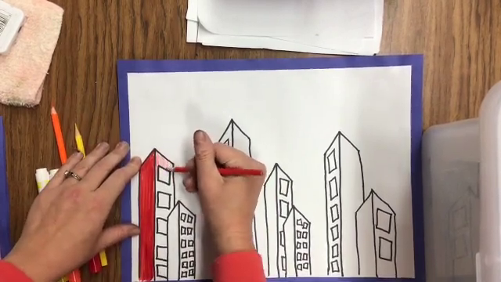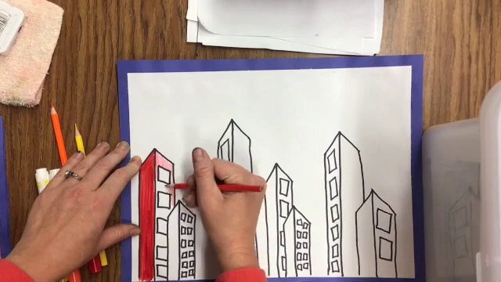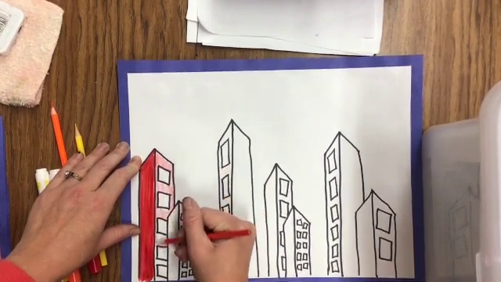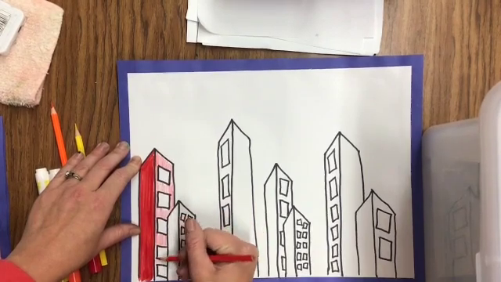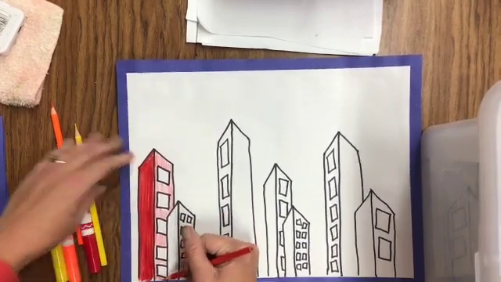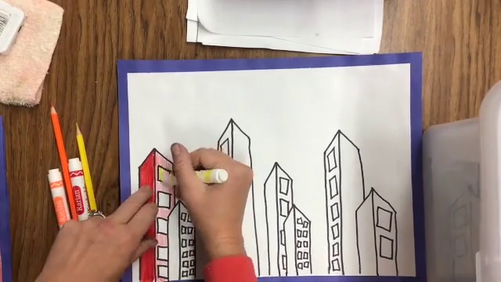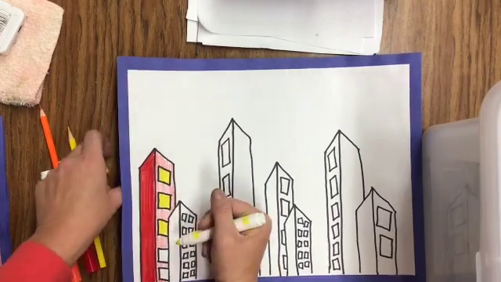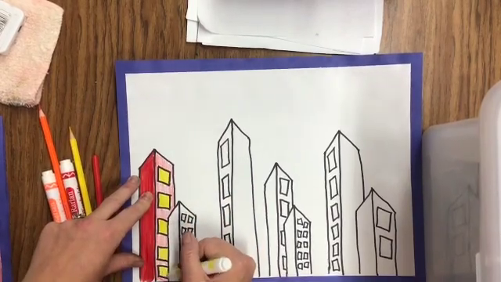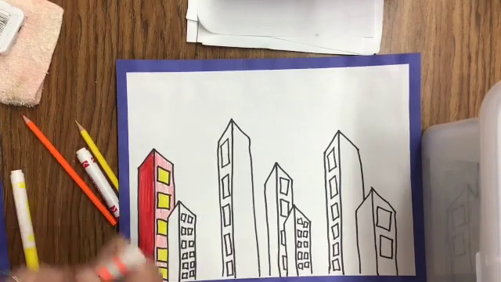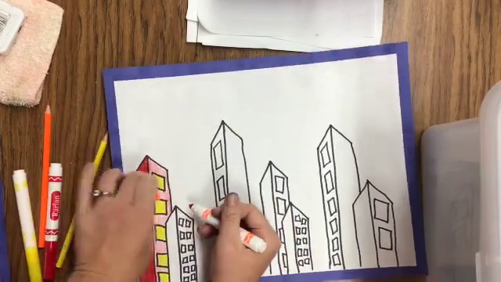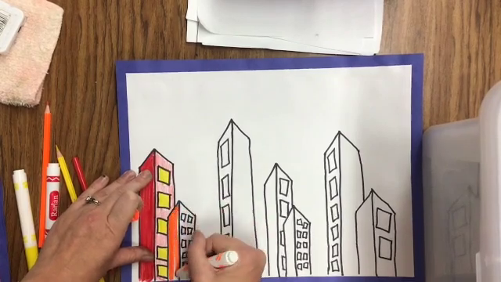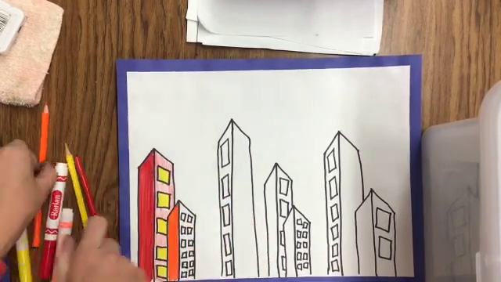Now, we are just using one of the color schemes, either warm or cool colors. So if you picked warm colors, all your buildings need to be red, yellow, or orange. If you picked your cool colors, all the buildings need to be either purple, blue, or green. Next week, you will use the opposite colors when we paint our background. So I'm just kind of going through and alternating between the 3 colors and then between the 2 supplies that I chose to use on my buildings.